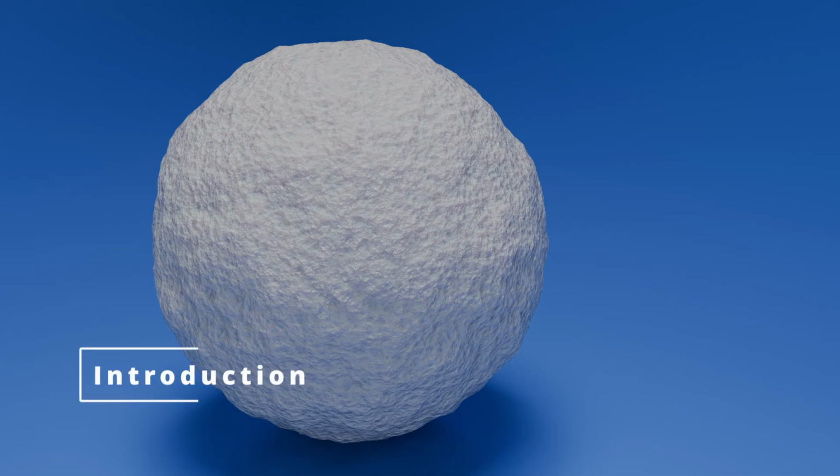Procedural materials are one of the most powerful features in Blender. Instead of relying on image textures, procedural shaders generate surfaces mathematically using nodes, allowing infinite detail, scalability, and customization without visible repetition. In this tutorial, you'll learn how to build a realistic procedural snow material entirely inside Blender.